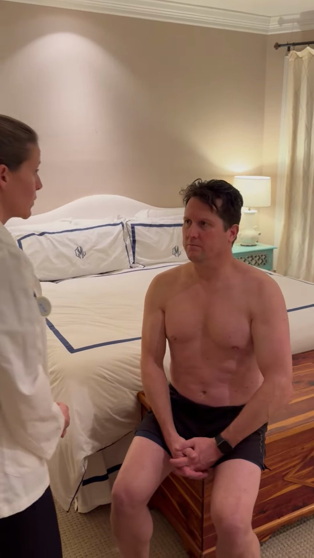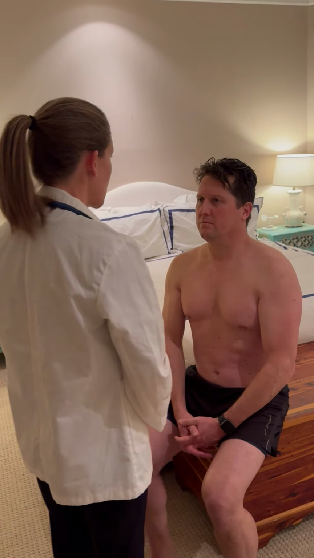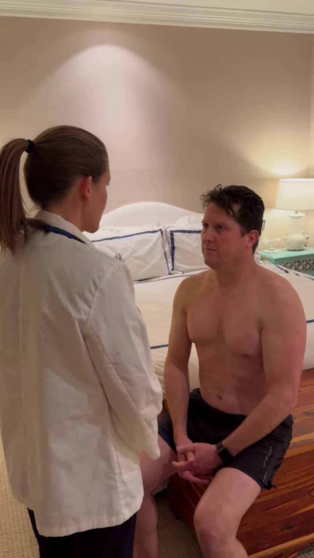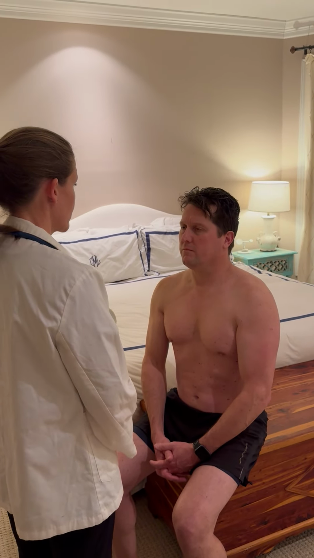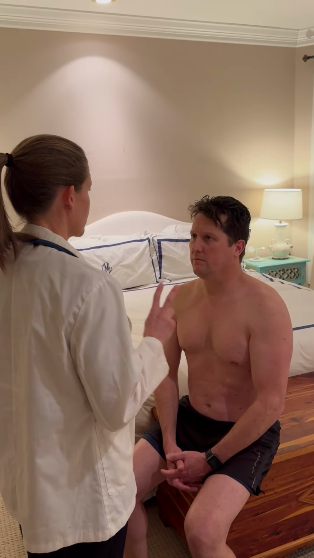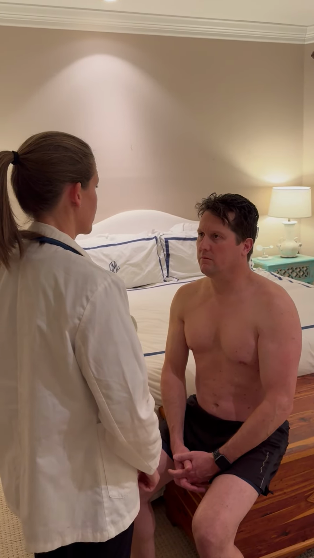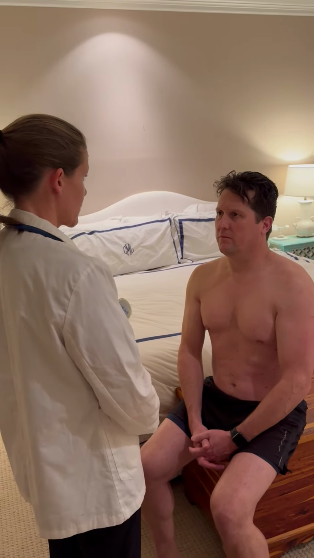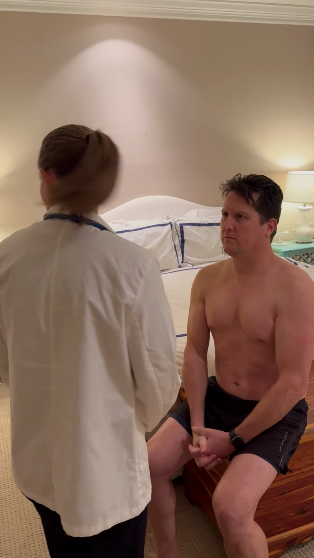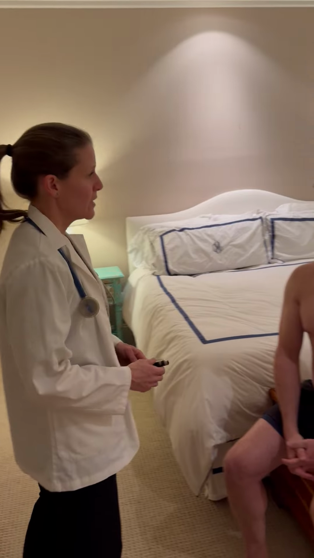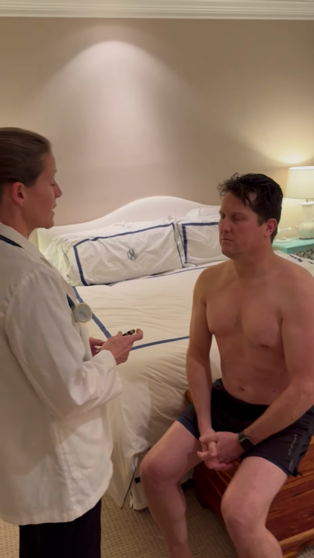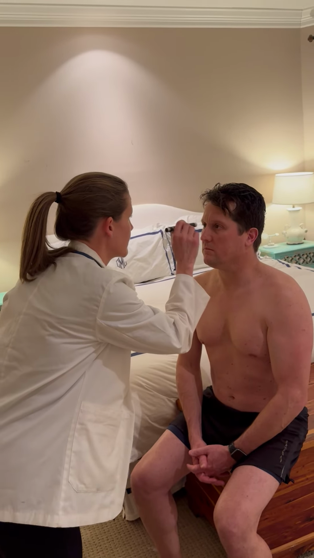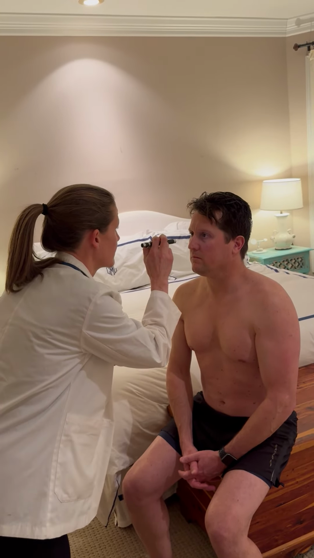I'm now going to assess for peripheral and central vision. I want you to let me know when you can see my fingers. Now tell me the number of fingers that I'm holding up. 1, 2, 3, 3, 2, 1. All right, peripheral and central vision are both intact. I'm going to assess cranial nerve 3, the oculomotor nerve. First, I'm going to assess direct and consensual pupillary constriction to light using my penlight. Look straight at me.